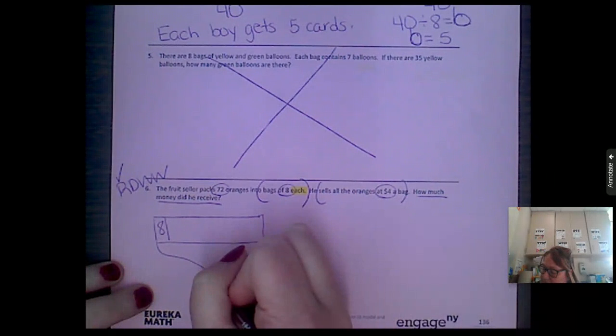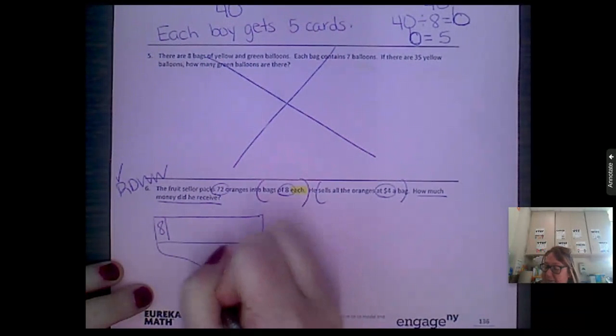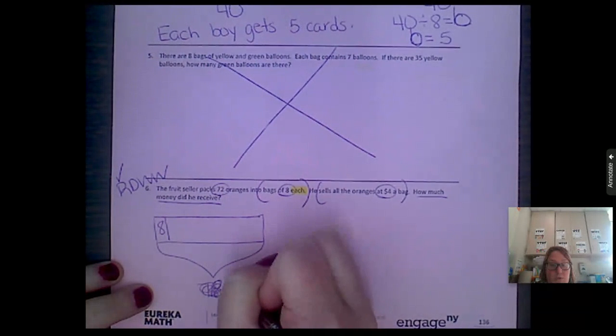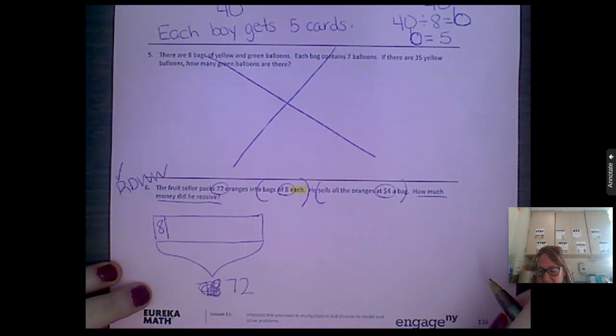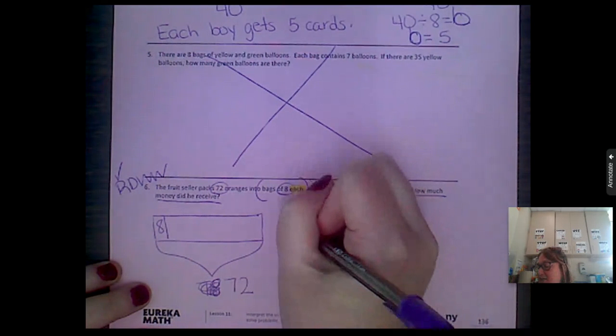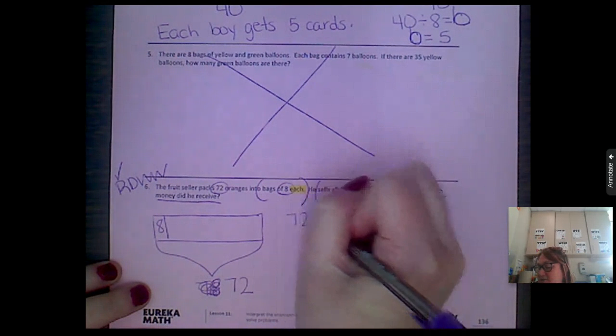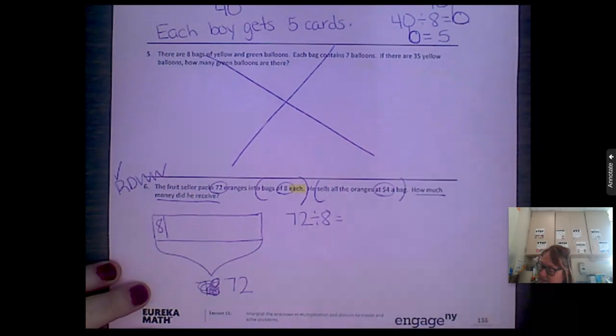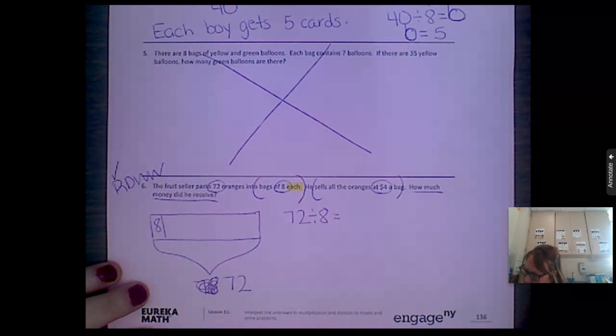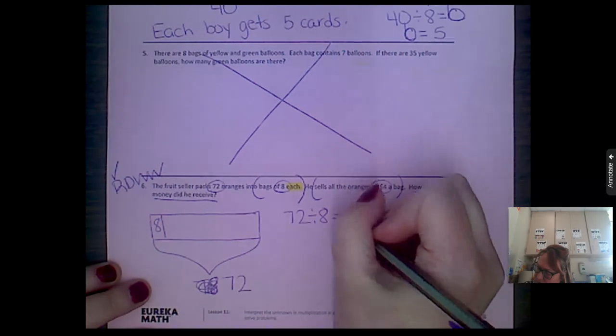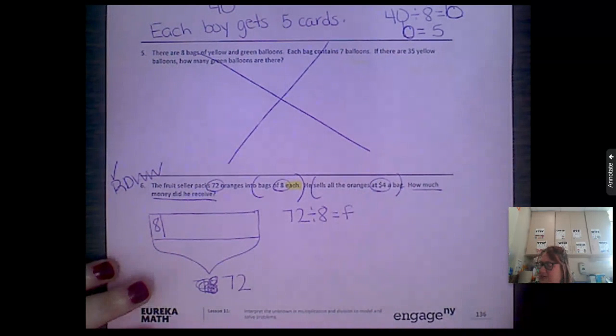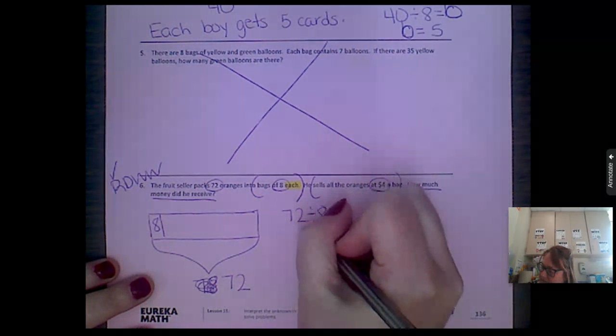And I just realized I put 78, not 72. Whew, 72. All right, so for my number sentence, I'm going to do 72 divided by 8 equals, I don't want to put an O. I'm actually going to put, let's do F for fruit. Okay, and then we'll do F equals.